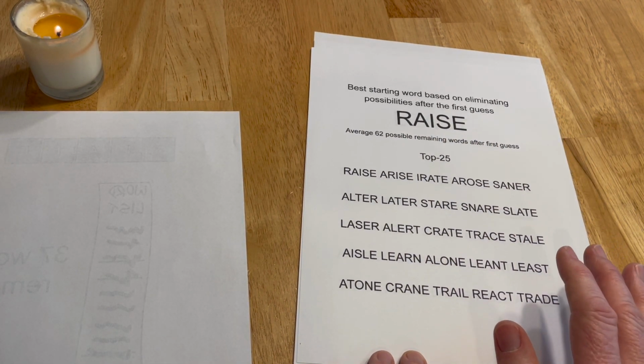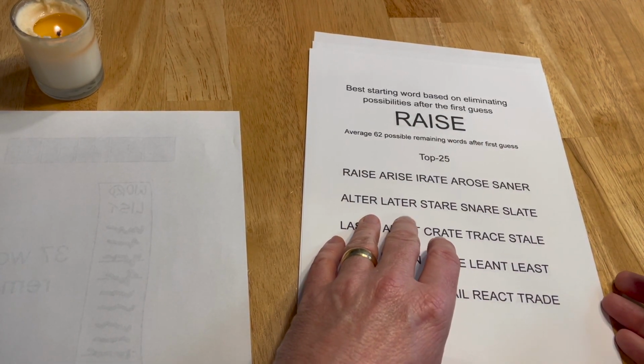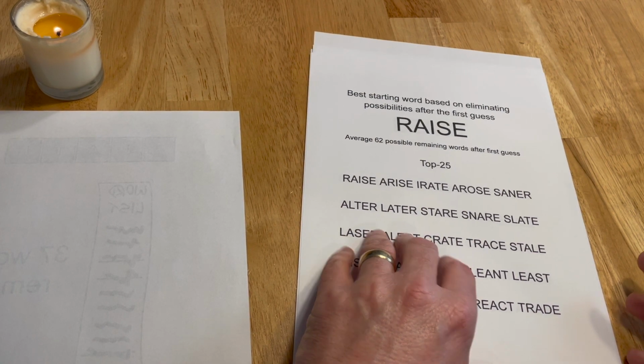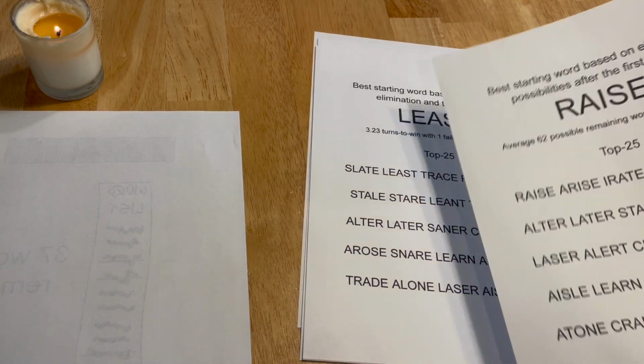And that was my initial top 25, ranking simply by the number of possible remaining words after the first guess. What was the average, having looked at the first clue for every Wordle puzzle word for every one of these potential starting words. And that's the first list.